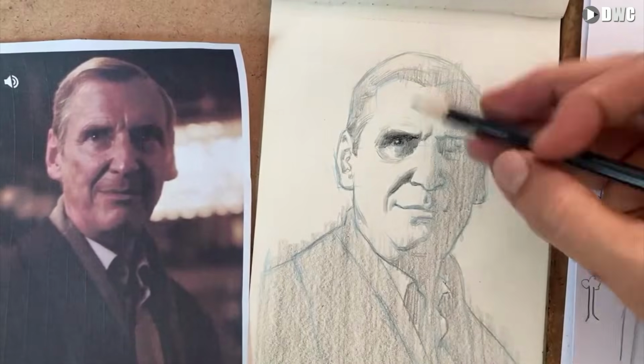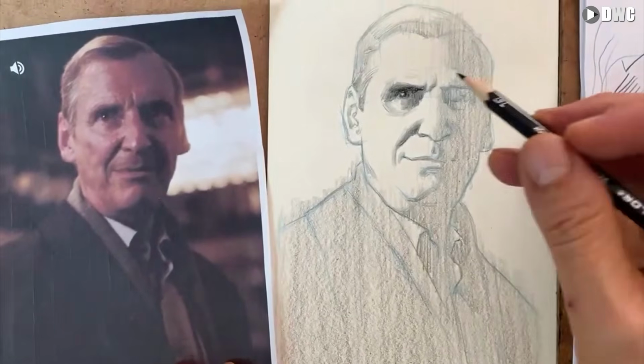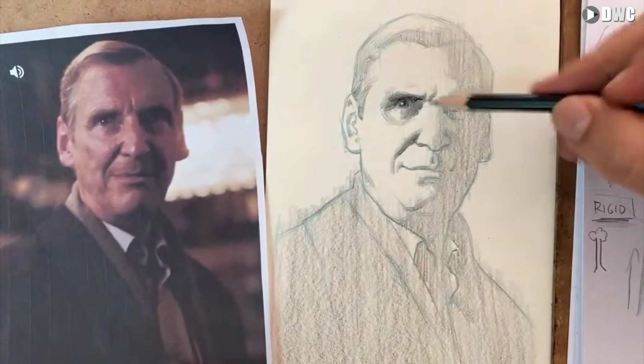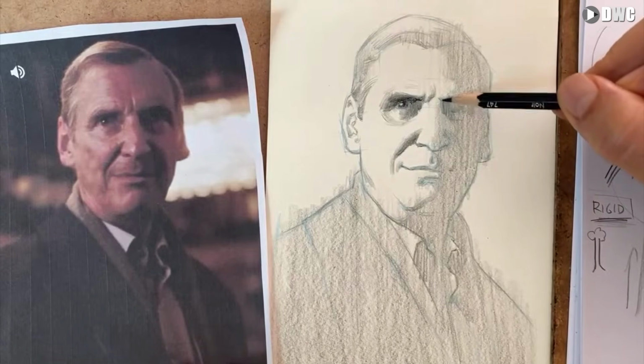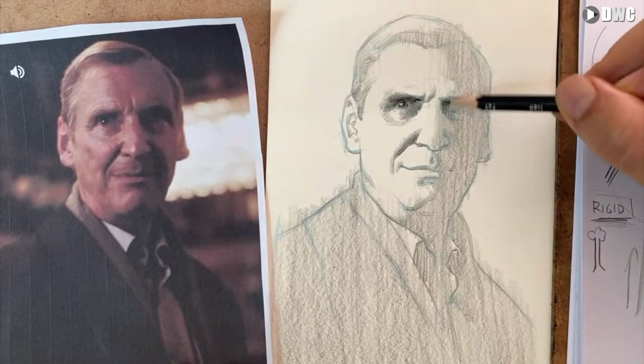So I have a pretty nice idea about my darks, how dark I can go. Let me punch in a few more darks before I move into the halftone. I want to be pretty sure that my darks are dark enough so that when I gauge my halftones, they will look right.